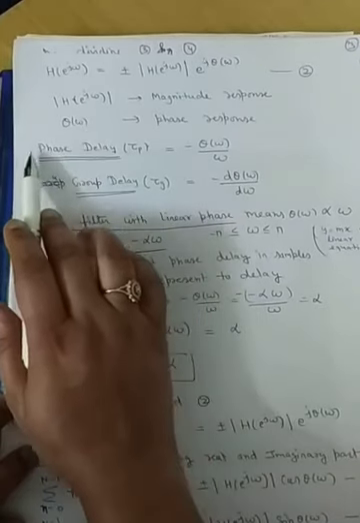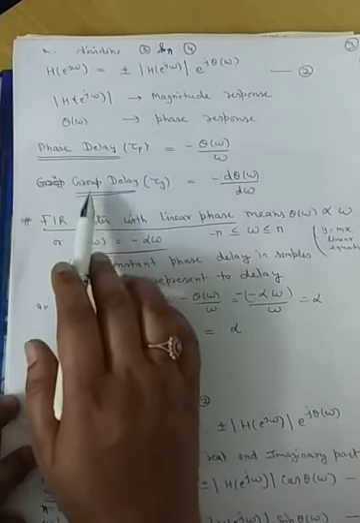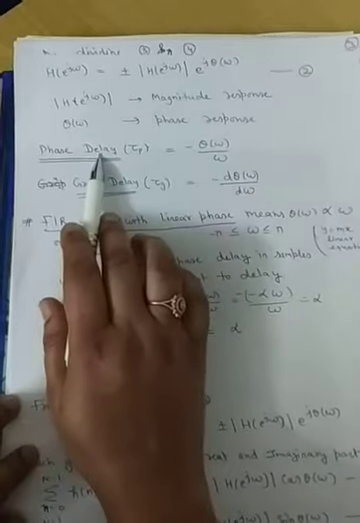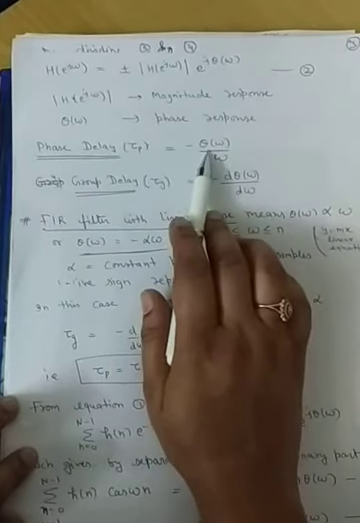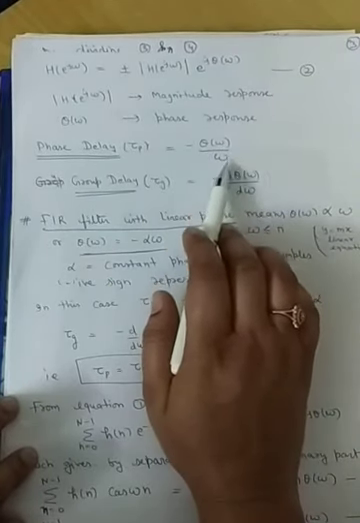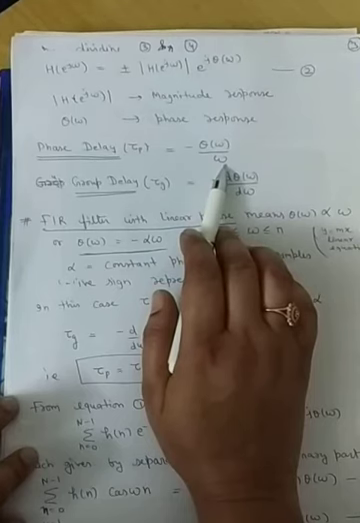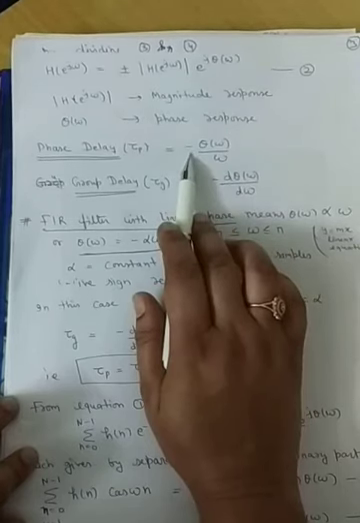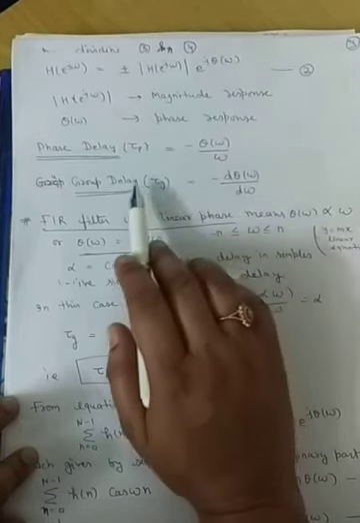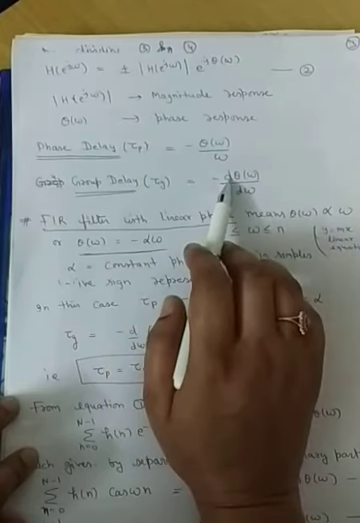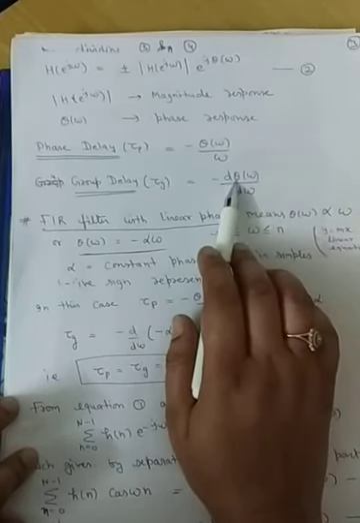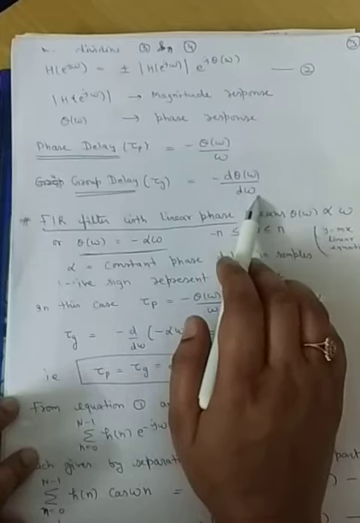Two new terms have been introduced here. One is phase delay, another is group delay. Phase delay is the ratio of phase response with respect to the digital frequency, where the minus sign indicates delay, whereas group delay is the differentiation of the phase response with respect to the digital frequency.